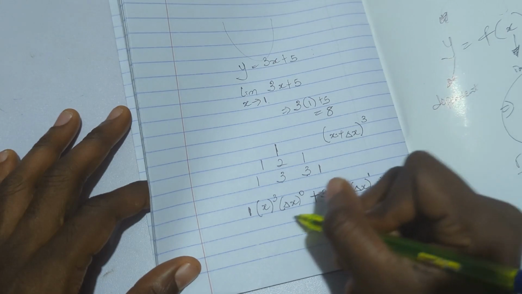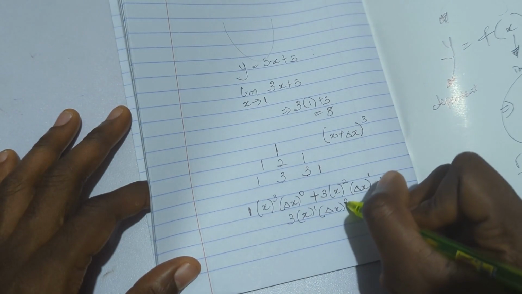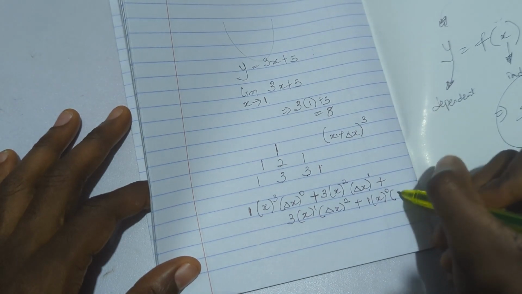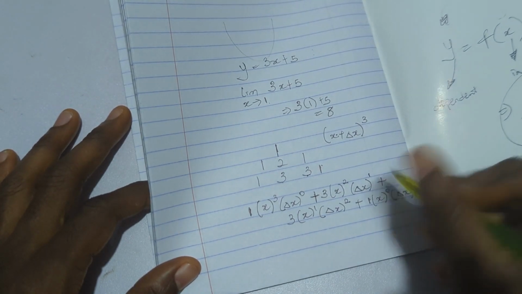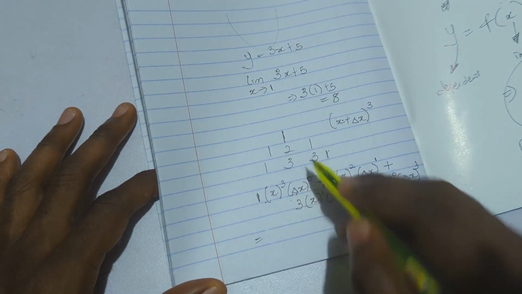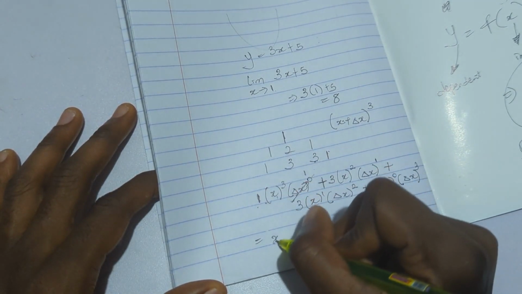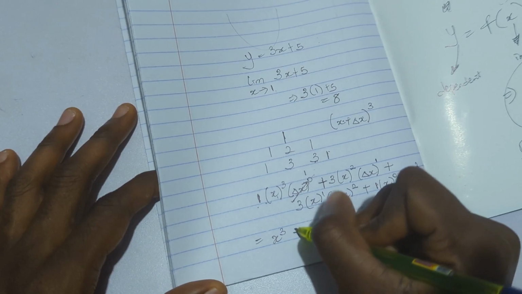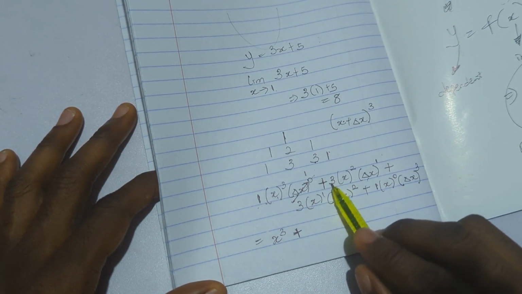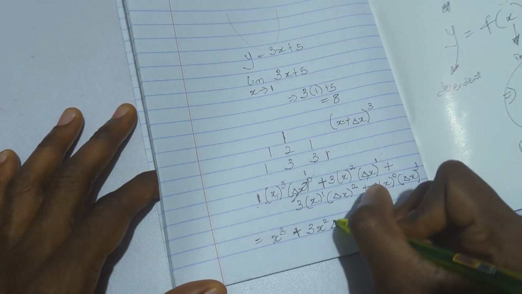Plus take the next guy, 3. So that is our x will be raised to the power of 1, and our delta x will be raised to the power of 2. Then finally, we take this 1, and we say our x is raised to the power of 0, and our delta x is raised to the power of 3. So we are going to have it become what? 1 times x cubed, this is basically 1. So 1 times x cubed times 1 will leave us with x cubed plus, now we have 3 times x squared times delta x, which will give us 3x squared delta x.